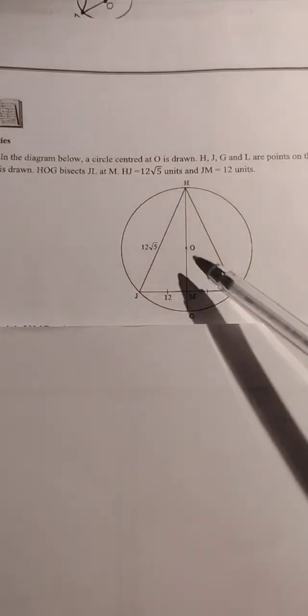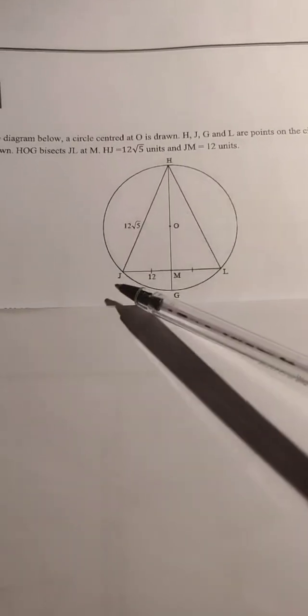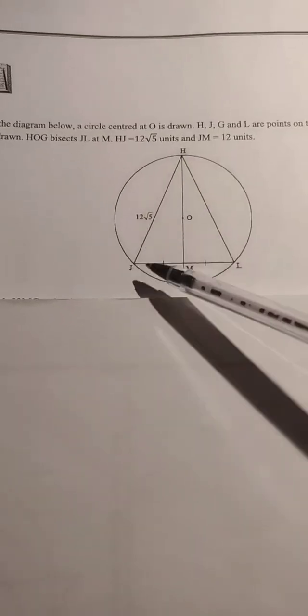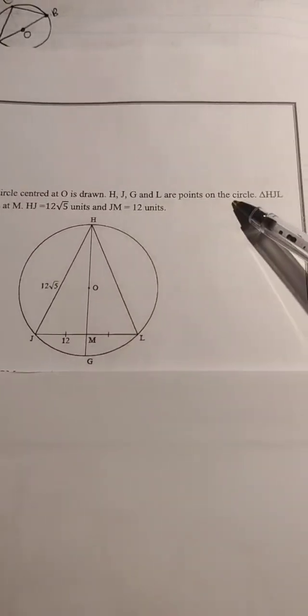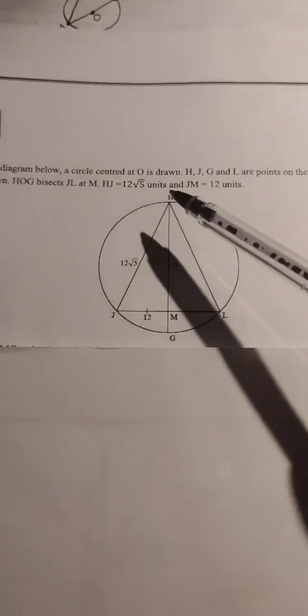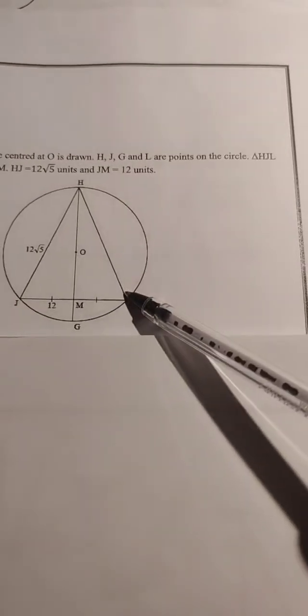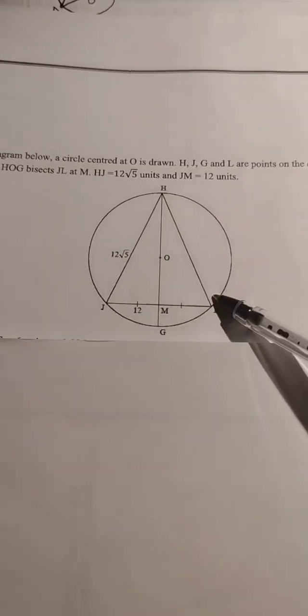In the diagram below, a circle centered at O is drawn. Okay, here's the circle centered at O. You have H, J, G, and L, and it says they are points on the circle, right?